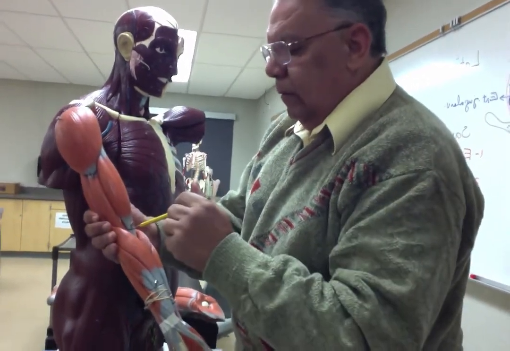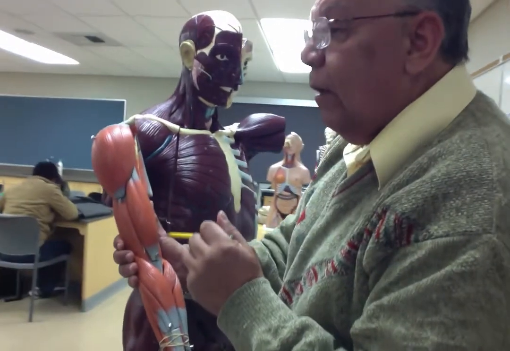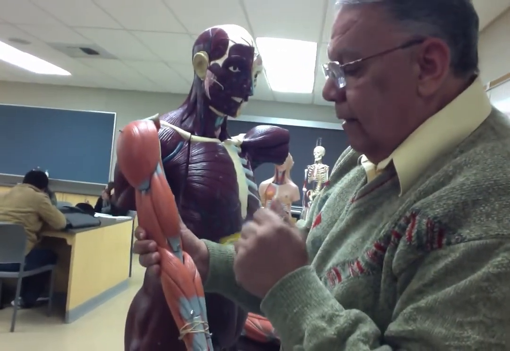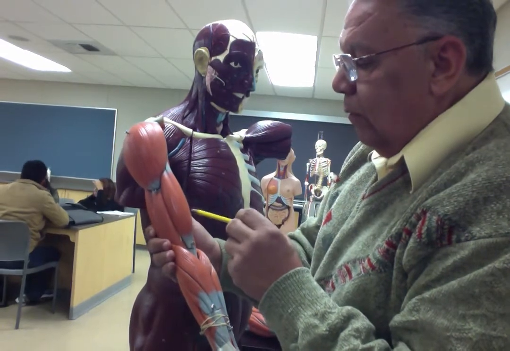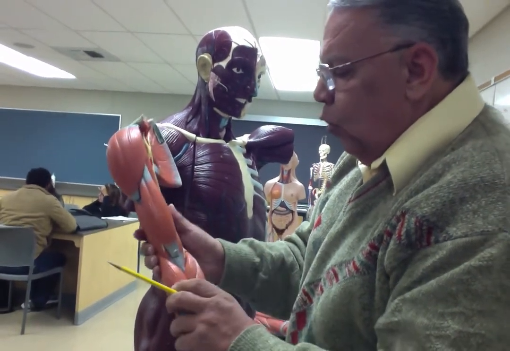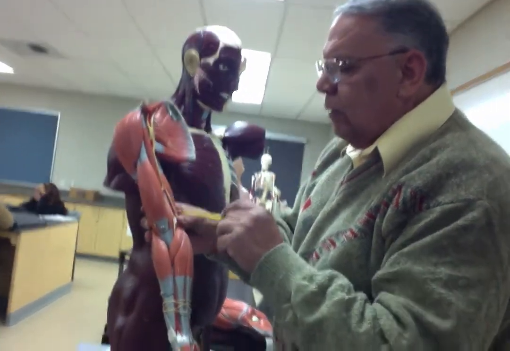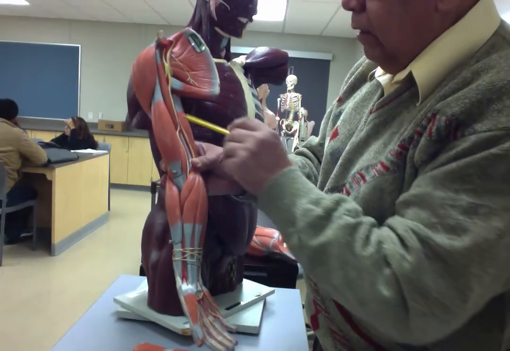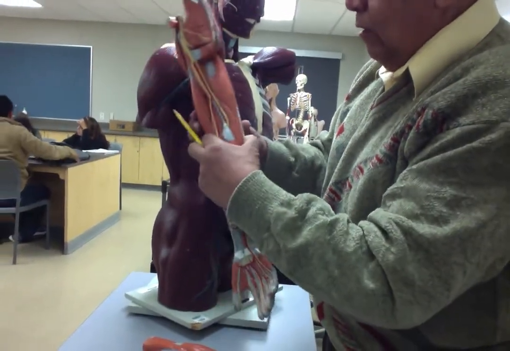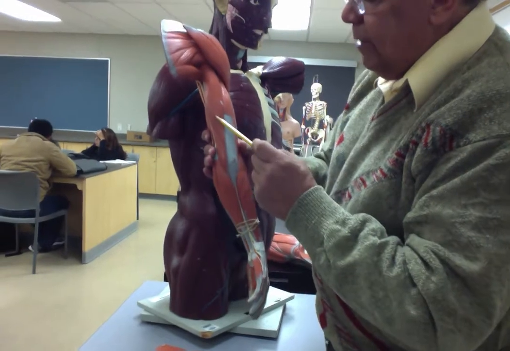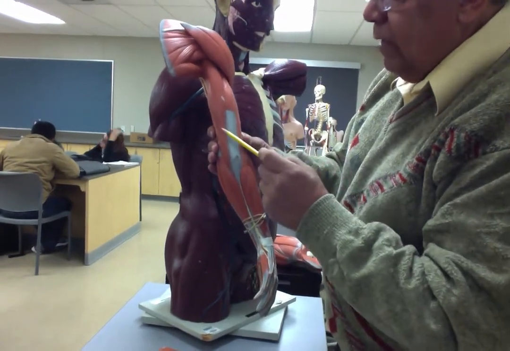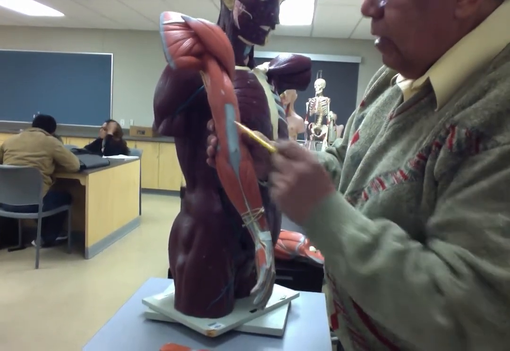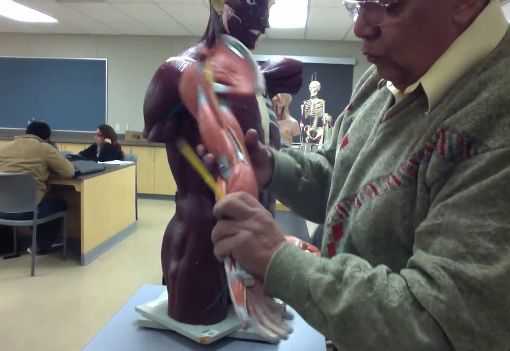This muscle. Biceps brachii. We have another biceps in the back of the thigh. So you have to give me the complete name. Biceps brachii. Why brachii? Because of this artery, deep to it, brachial artery. On the back of the arm, we have another muscle called the triceps. Why tri? Because it has 3 heads. 1, 2, 3. Triceps.